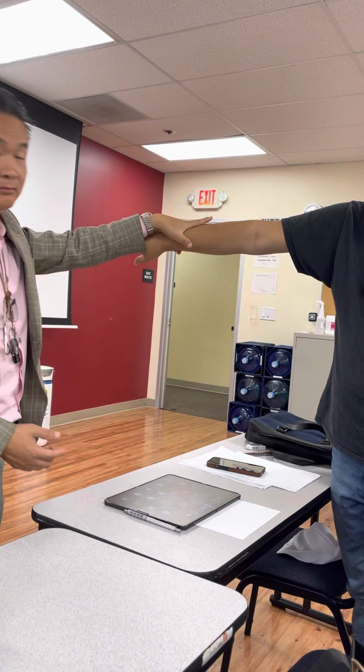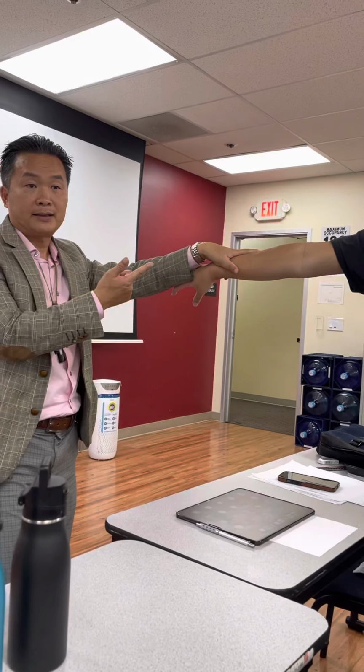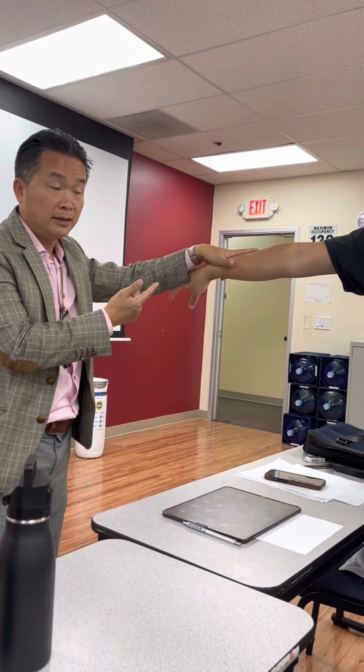So if he has supraspinatus tendonitis, he will feel more pain, or the arm becomes weak. We call this the empty can test for supraspinatus tendonitis. Empty can means pretend I'm holding a can and emptying the can. Then you lift up and you press down. This is for supraspinatus tendonitis.